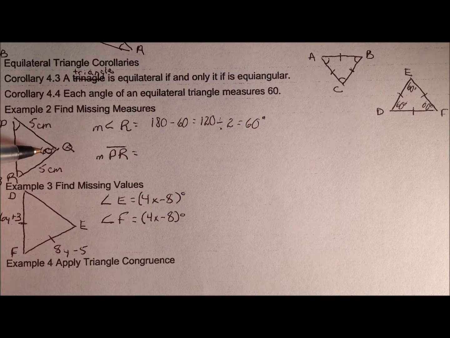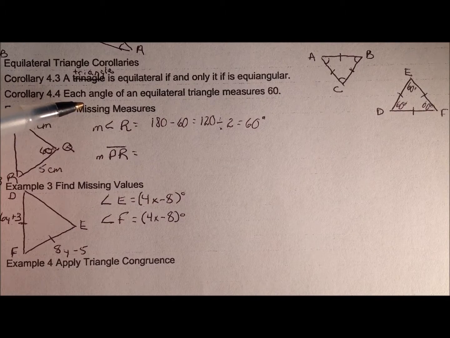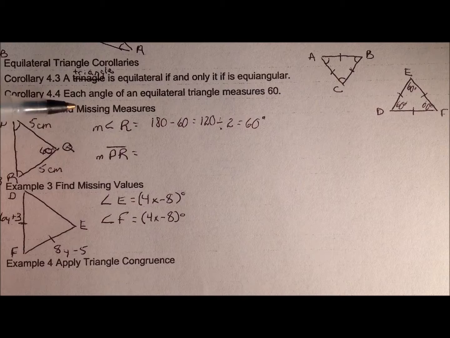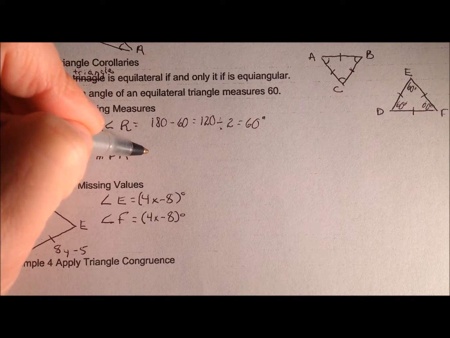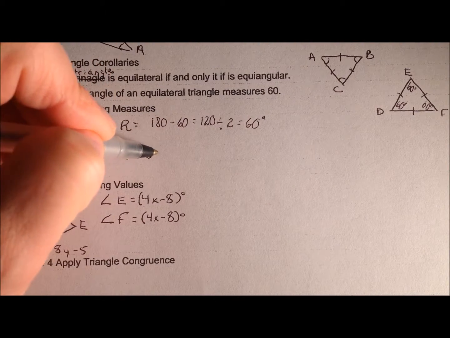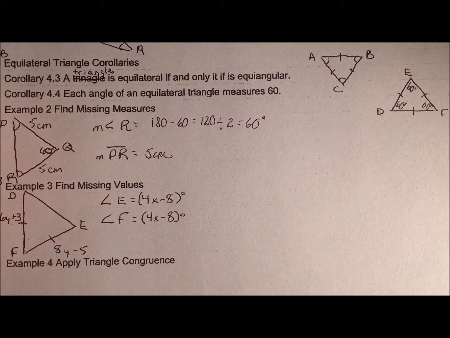We also know now that we have 3 60-degree angles, so it is an equiangular triangle. And then going back to here, since it is equiangular, we know that this measure of PR is 5 centimeters. I'd like you to pause the video and complete check your progress 2A and 2B.